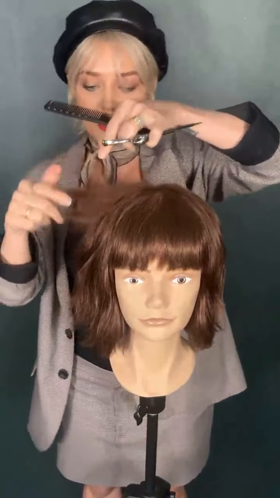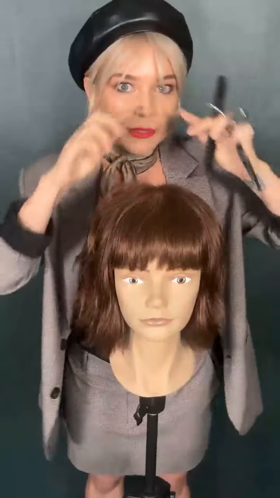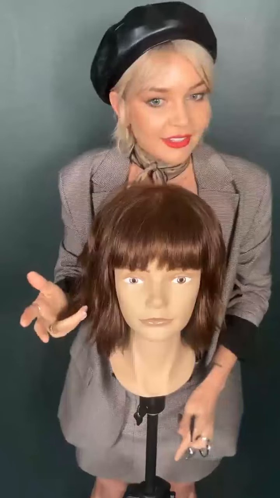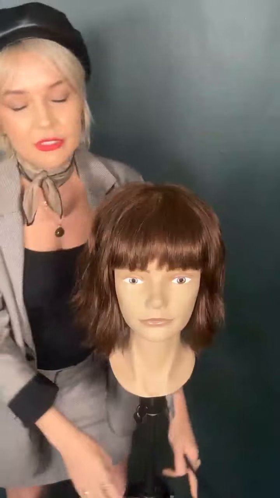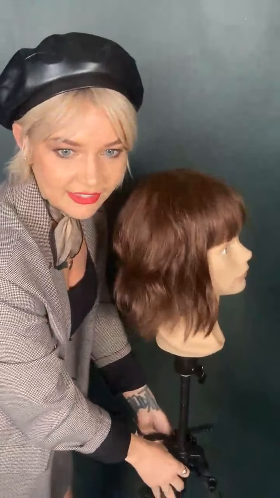weightlessness, you're getting movement, you're getting an airiness within the haircut. So that would be a great way to remove weight without really removing visual length and without really showing the texture on the outside of the haircut.